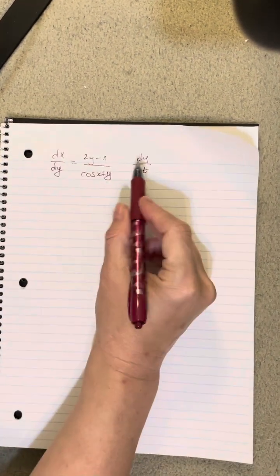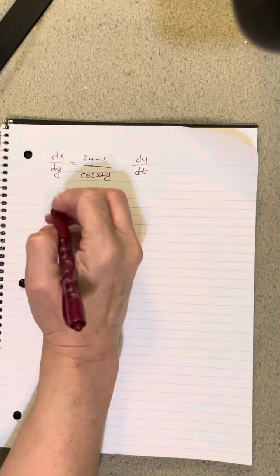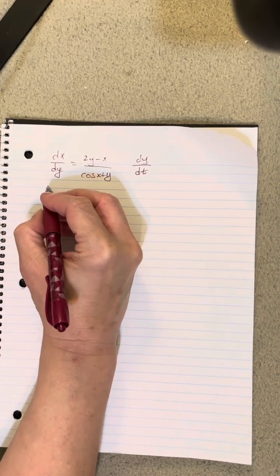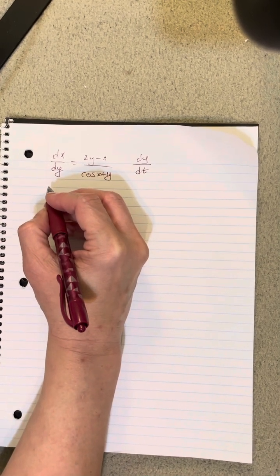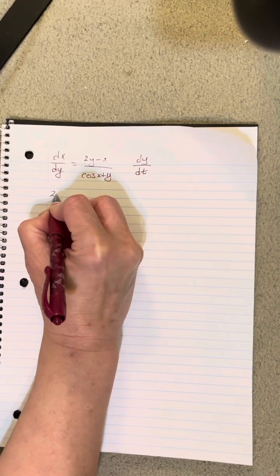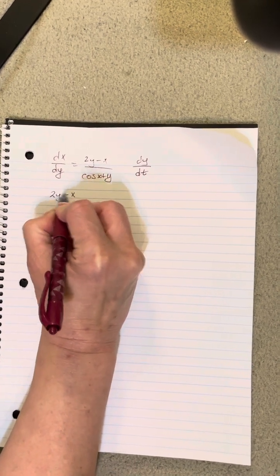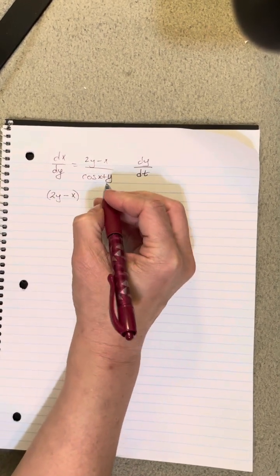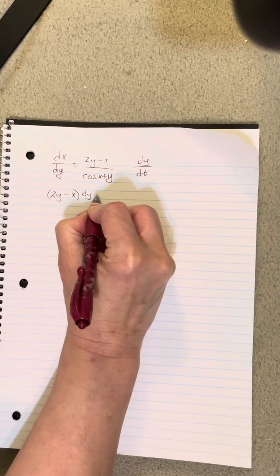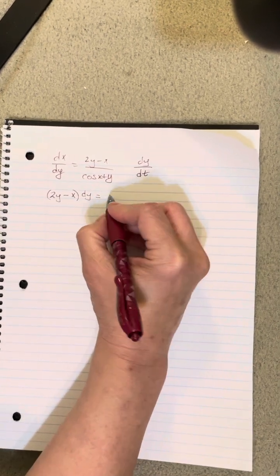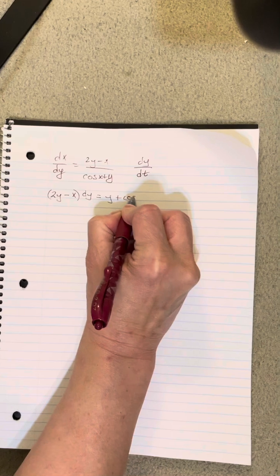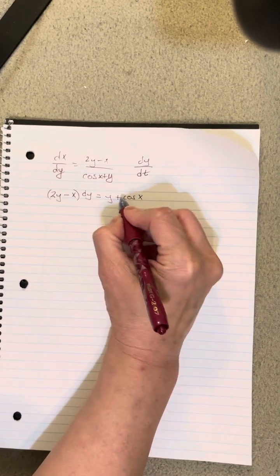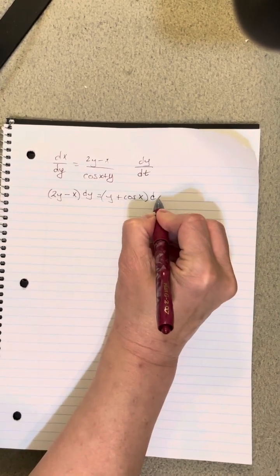To get it solved for the dy over dt, I need to take it back to the step where we had 2y minus the x sitting with the dy, and then on the other side the y plus cosine of x sitting with the dx.